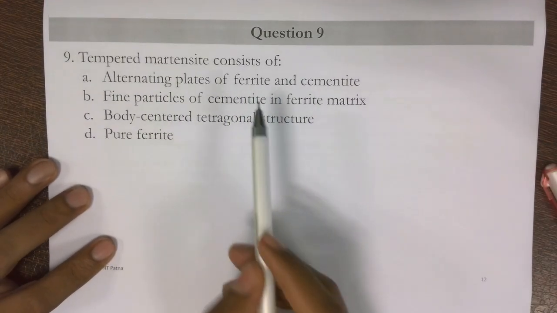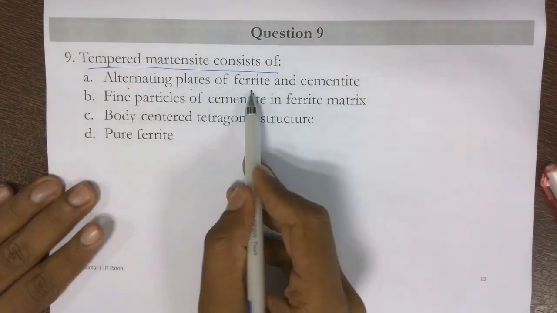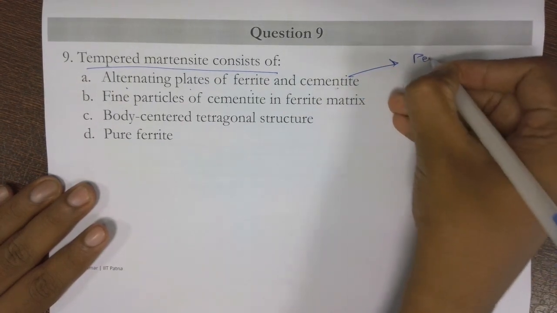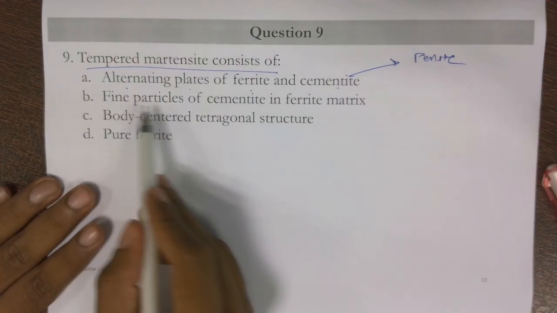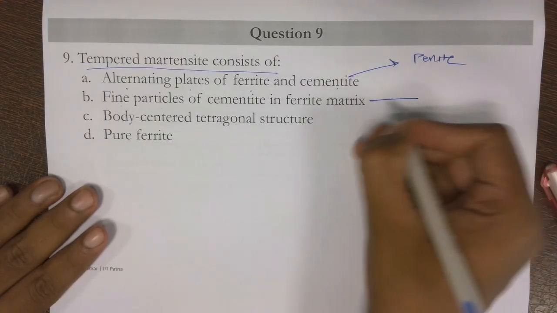Tempered martensite consists of alternate plates of ferrite and cementite, fine particles of cementite in a ferrite matrix? Alternate plates of ferrite and cementite is what we get in pearlite, the lamellar structure. Fine particles of cementite in the ferrite matrix is our answer.